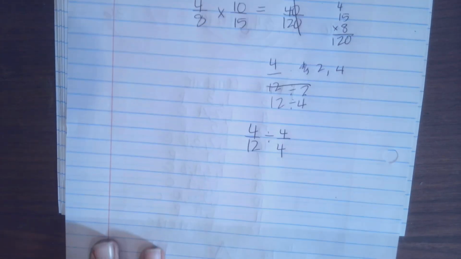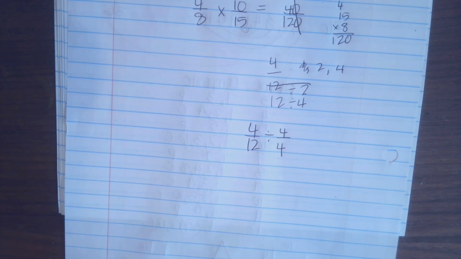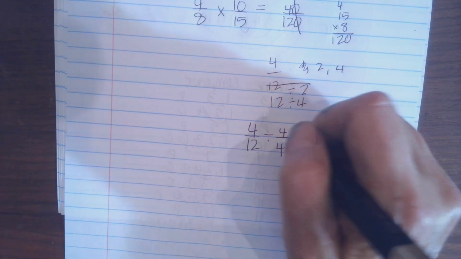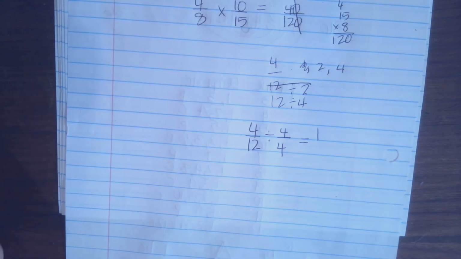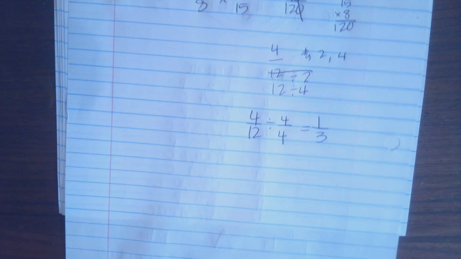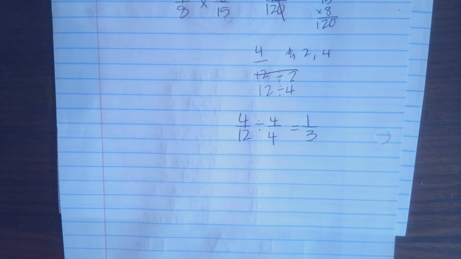So what would my numerator be? 4 divided by 4 is 1. And 12 divided by 4? I should know this one. 4 times what equals 12? Oh, 4 times 3. Yeah, so it's 1/3. Can we simplify that anymore? No. Okay, so that is the whole process of what you're going to do when it's just a regular fraction times a regular fraction.